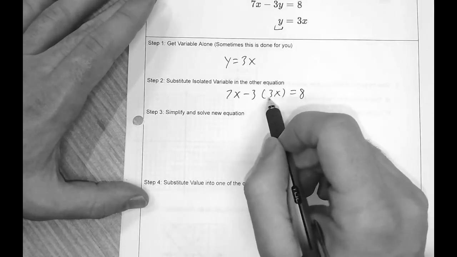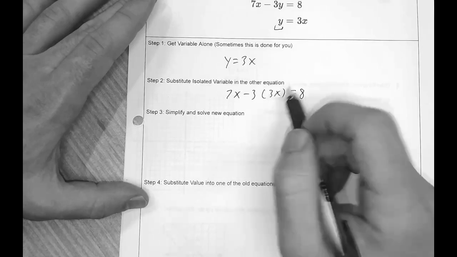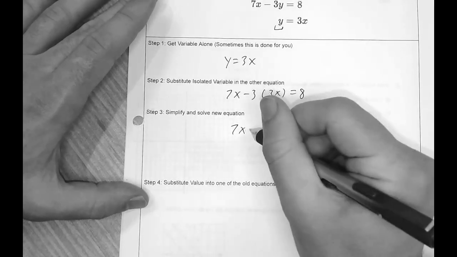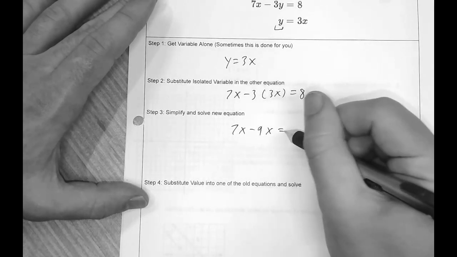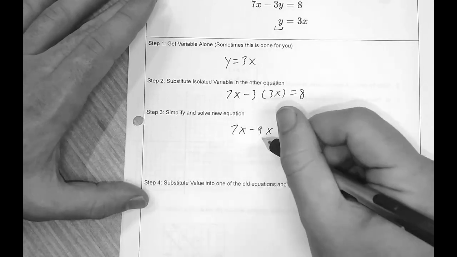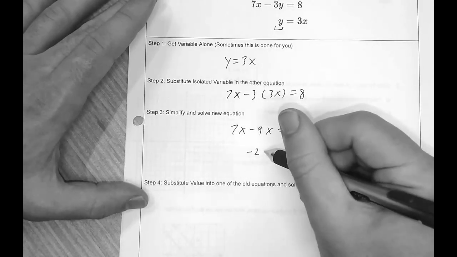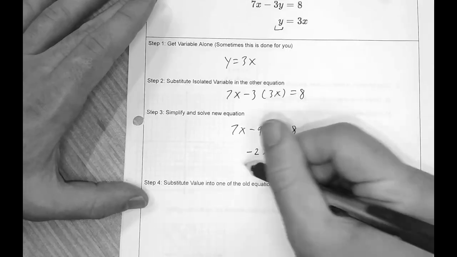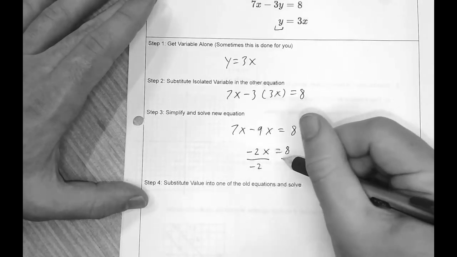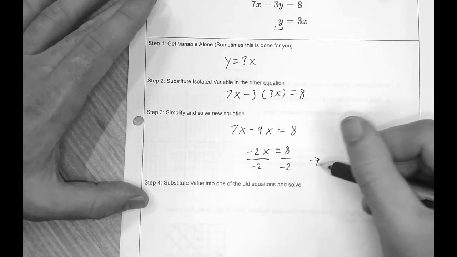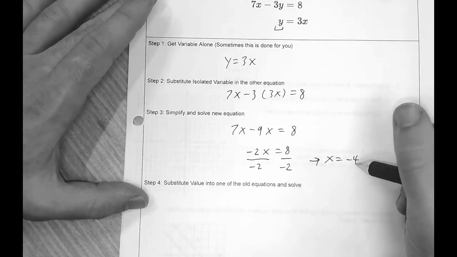So we're going to distribute this negative 3 into this 3x. We're going to get 7x minus 9x equals 8. 7 minus 9 is negative 2x equals 8. We're then going to divide by negative 2, divide by negative 2, so x will equal negative 4.